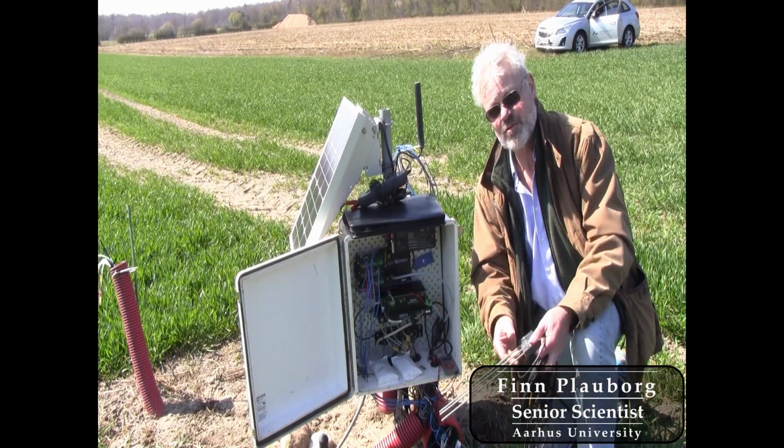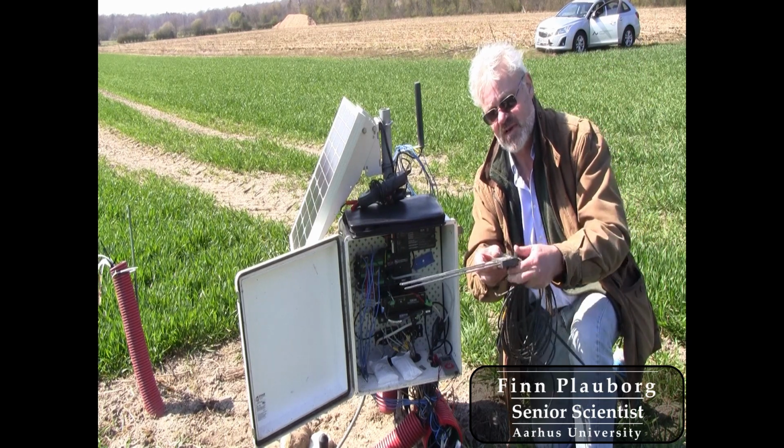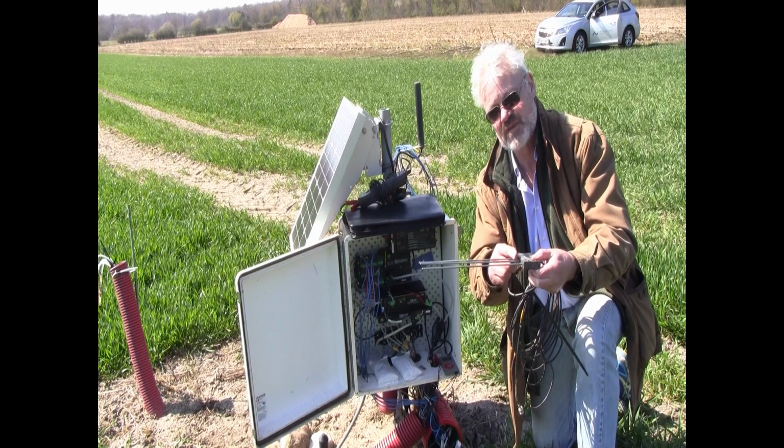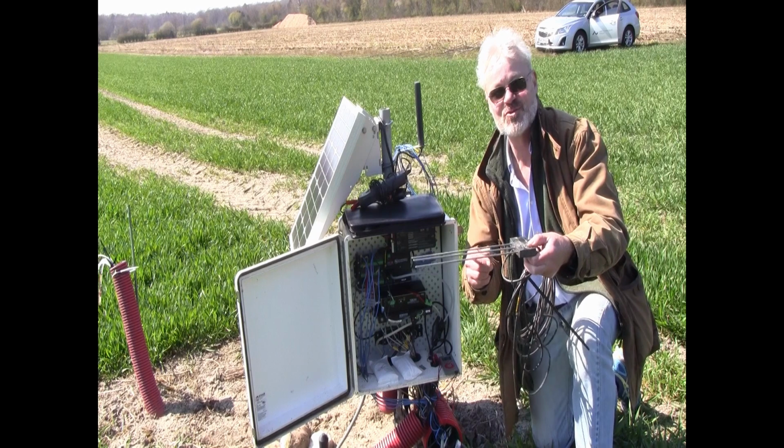How do we actually measure with TDR? This is a coax cable. A signal is transmitted out and the system measures how fast it can come from the start to the end and back again, and that travel time correlates to soil water content.